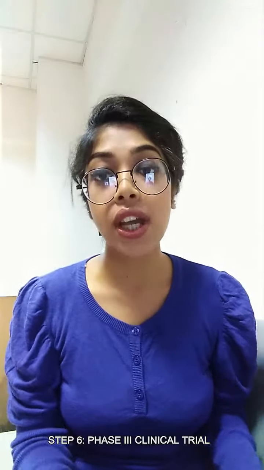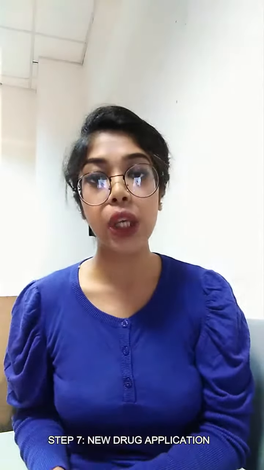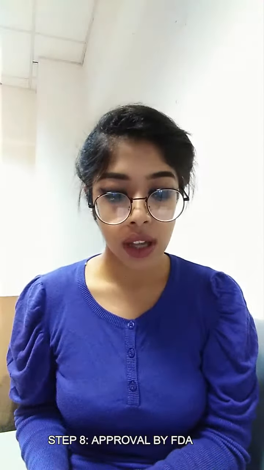Then the next step, which is step 6, involves the phase 3 clinical trials, which involves even more patients, to determine the efficacy of this blockbuster drug. The seventh step is filing a new drug application with the FDA. And step 8, if the application is approved by the FDA, then the drug will become commercially available for production. It will be immediately available for commercial production.